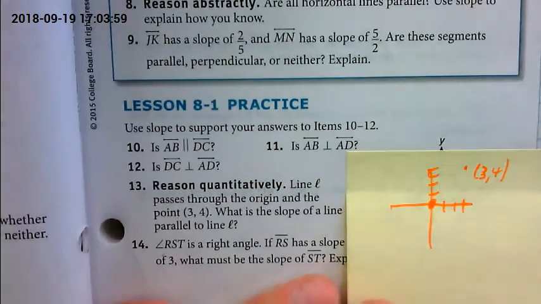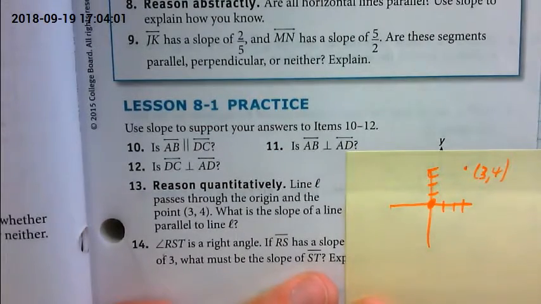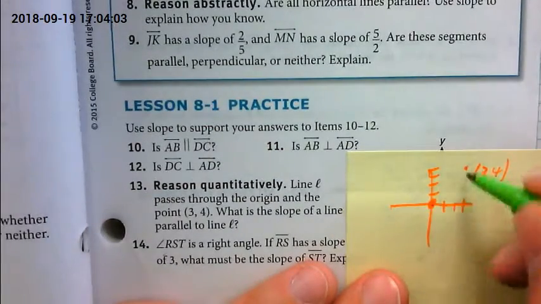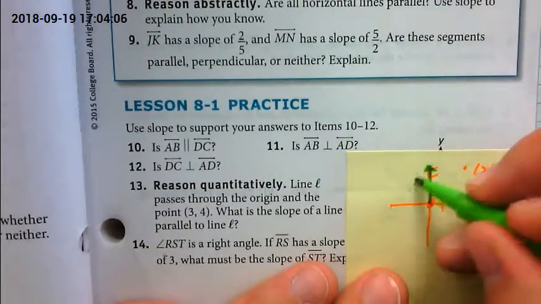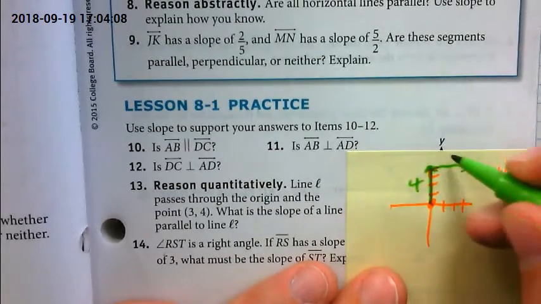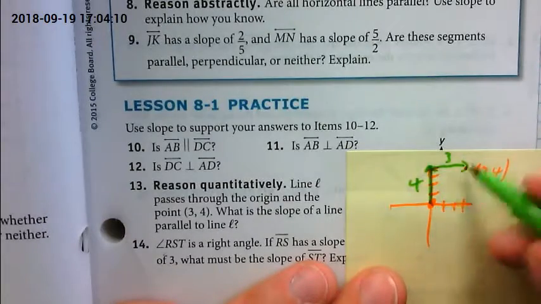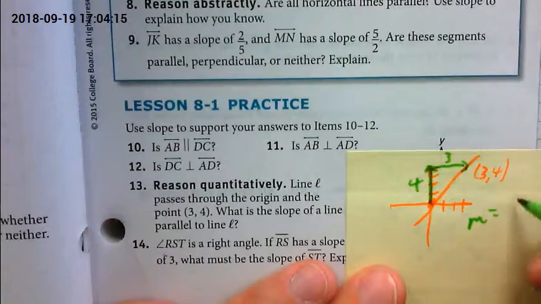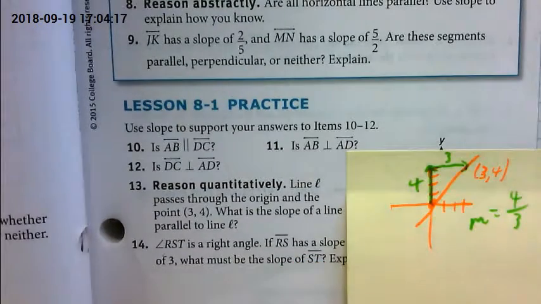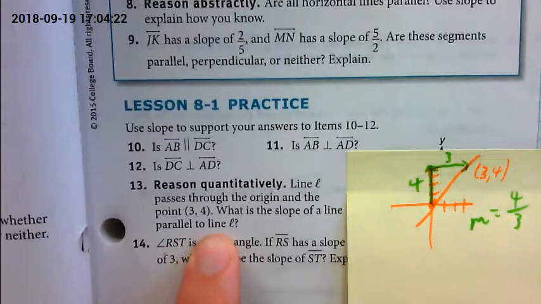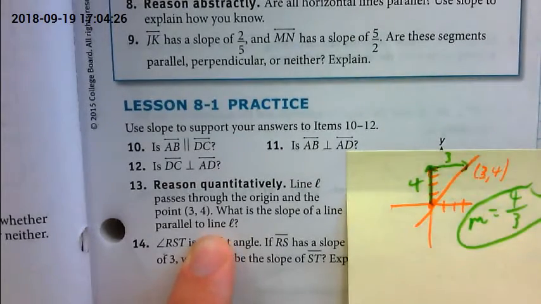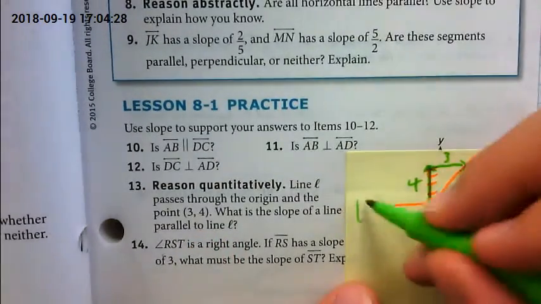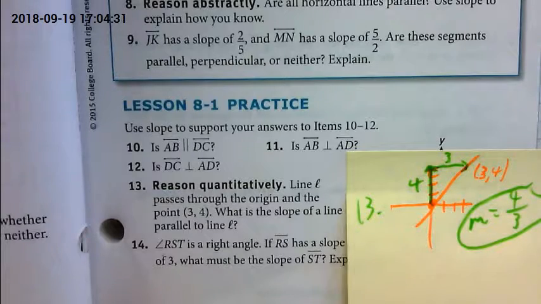Now, when you do slope, though, again, slope is the opposite of when you're graphing a point. So we're going from this point to that point. We're going up 4 units and over 3 units. So for our slope of this line, our slope is going to be 4 over 3. Now, since on 13 they're asking for the slope of a line parallel to L, it's going to be the same slope. So that will be our answer for number 13. And that's it. Thank you.